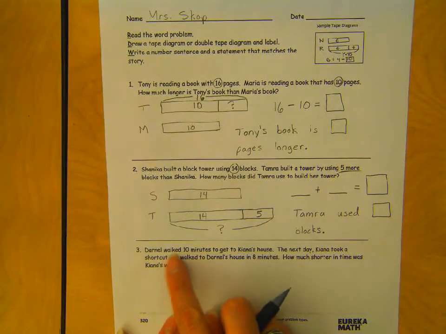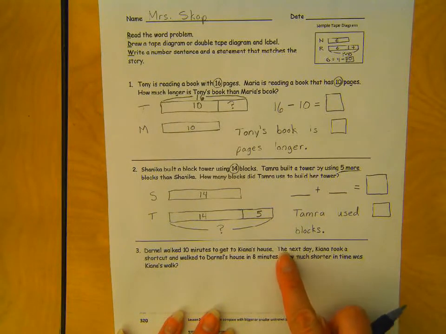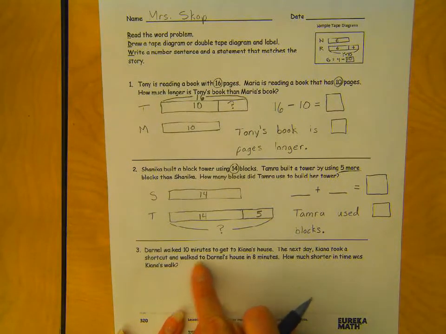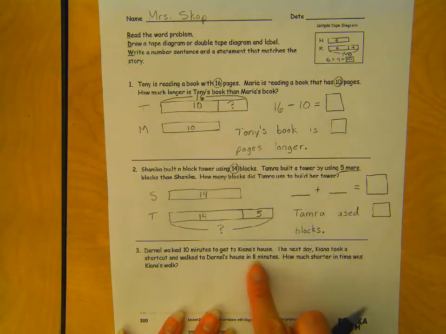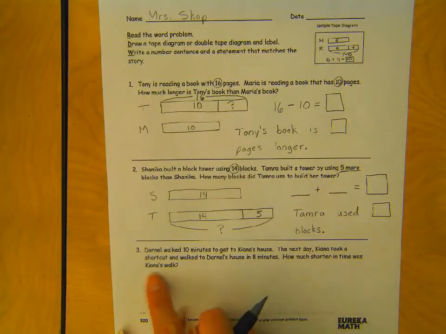Darnell walked 10 minutes to get to Kiana's house. The next day, Kiana took a shortcut and walked to Darnell's house in 8 minutes. How much shorter in time was Kiana's walk?